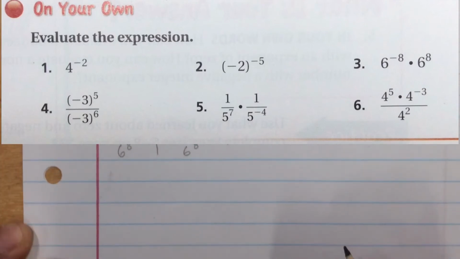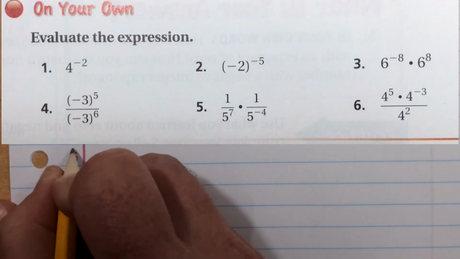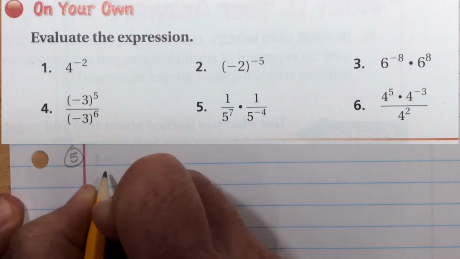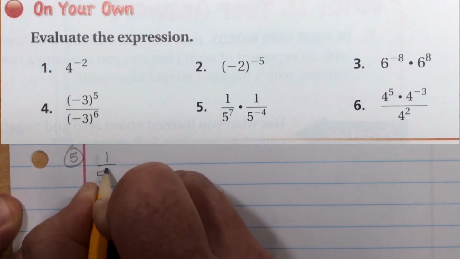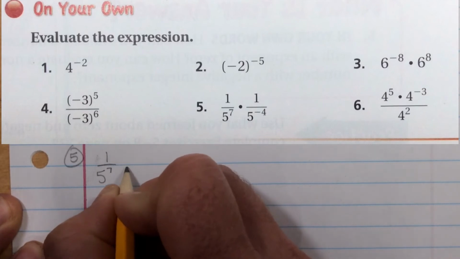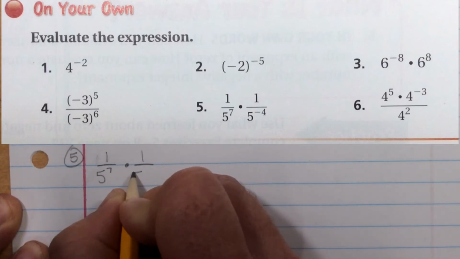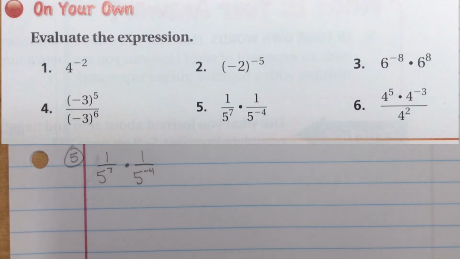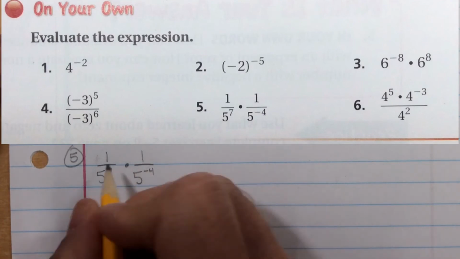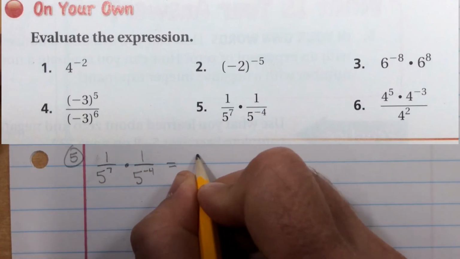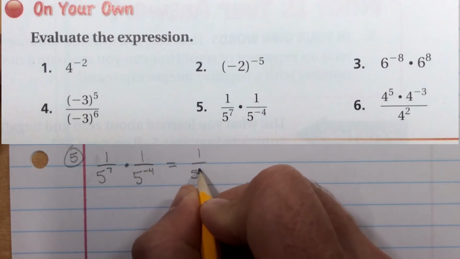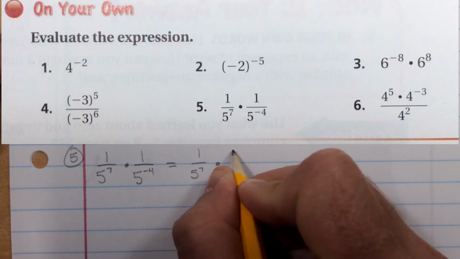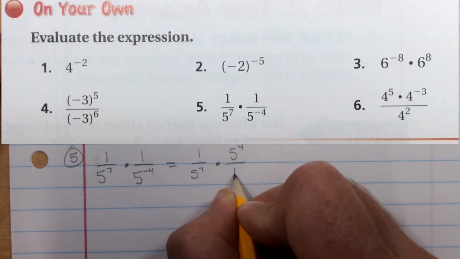Number 5, 1 over 5 to the 7th power times 1 over 5 to the negative 4th power. Again, a couple of ways we could do this. I like to try to get rid of these negatives right away, so I'm going to turn this into 1 over 5 to the 7th times 5 to the 4th over 1.